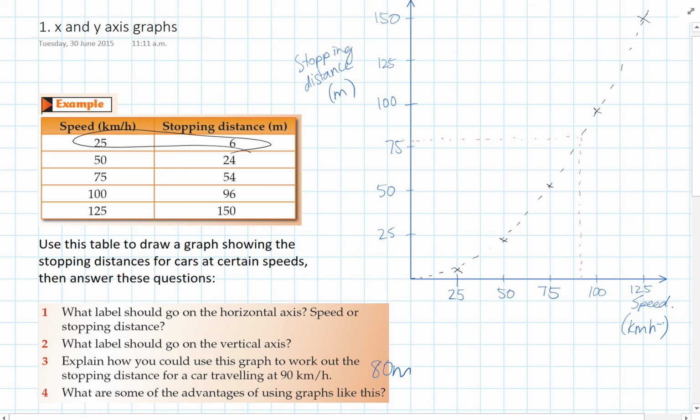In question 4, what are some advantages of using graphs like this? Well, this lets us predict stopping distance for other speeds that aren't necessarily on the graph, and can also illustrate the fact that the faster you go, the proportionally more distance you have to stop.